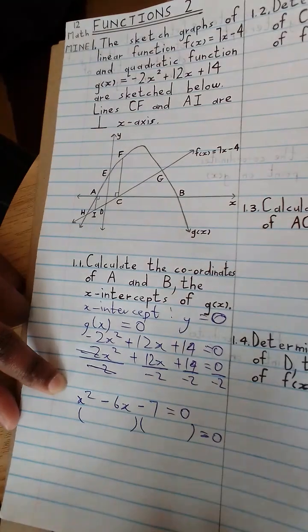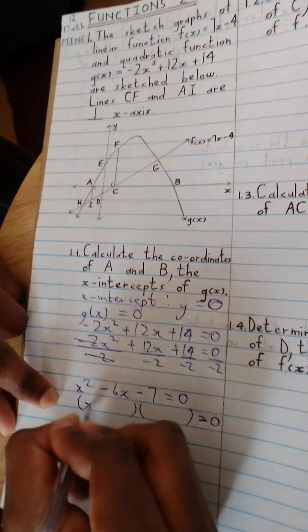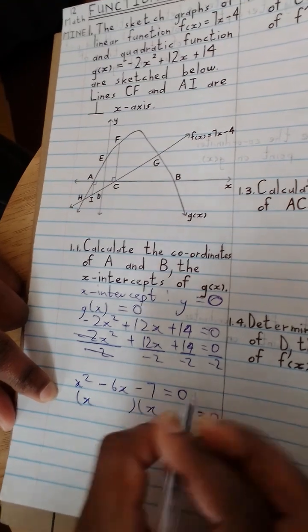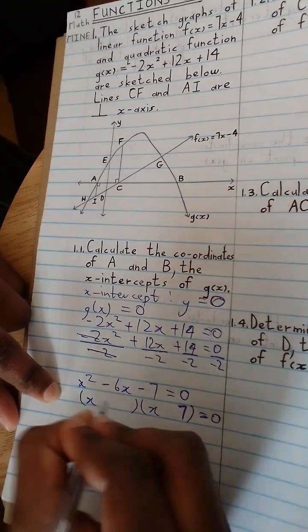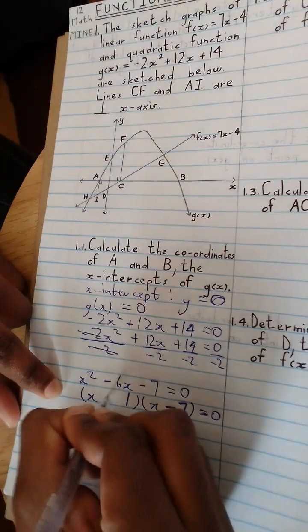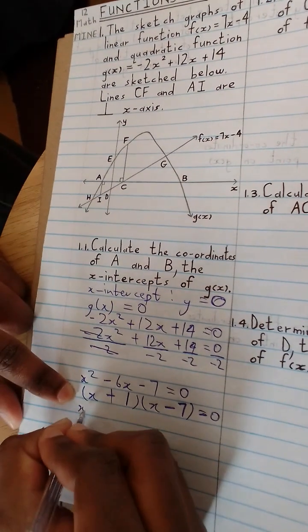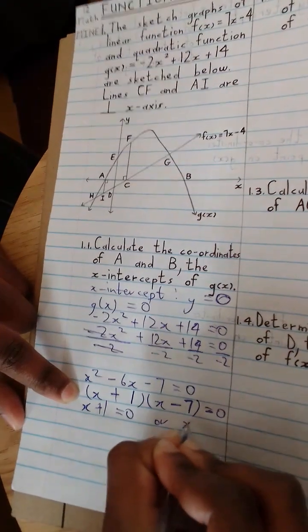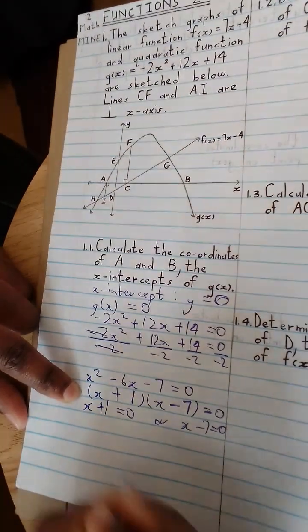You can use the quadratic formula, or x and x. Factors of 7, 7 is a prime number, so it's only going to be 7 and 1. Give the bigger number the sign of the middle term, minus, plus. x plus 1 is equal to 0, or x minus 7 is equal to 0.